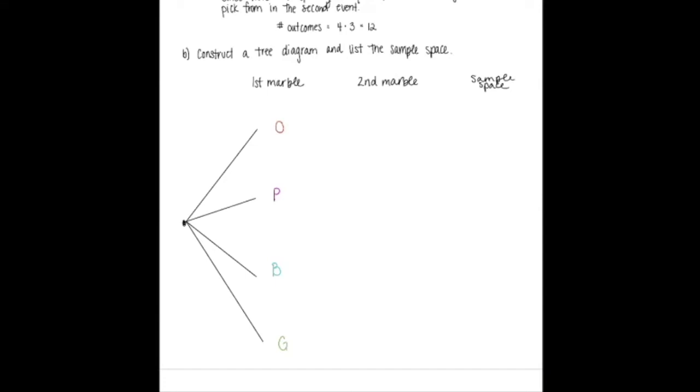Now that I've selected the first marble, you said there's 3 more choices. So after I've selected orange, what are my possibilities for the second marble? Yeah, so I've got pink, blue, and green. So ultimately, this tells me the values in my sample space.